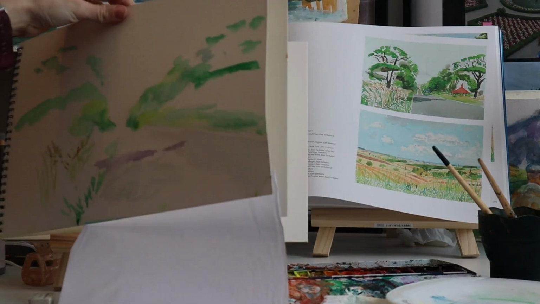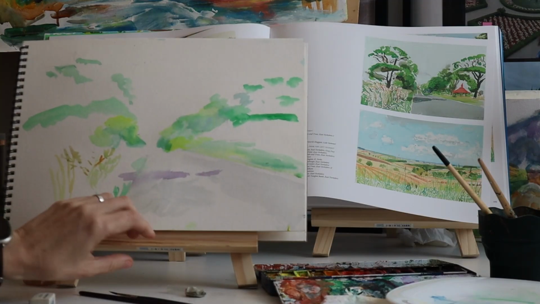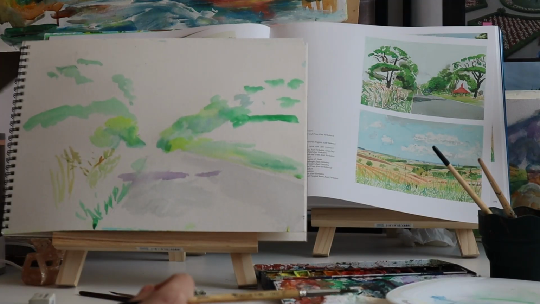I really like this painting. So as you can see, the page is becoming very irregular because it's not taped to a surface. So I encourage you to try to tape your papers to a surface so that you don't run into this error.